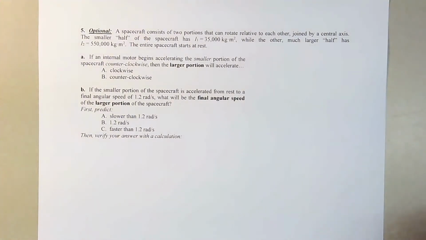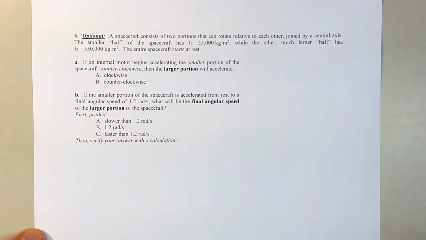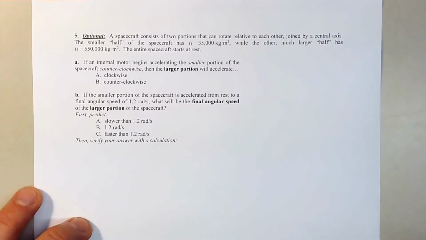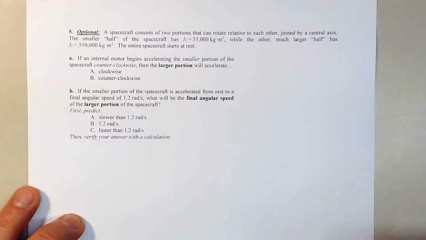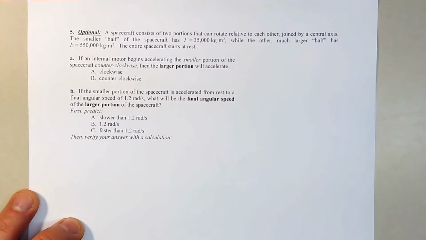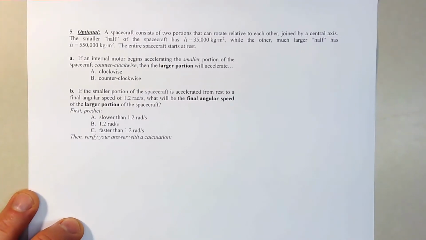Once again, you will not need to be able to solve these types of problems on any upcoming exams, problem sets or homework. But it's just in case you're interested. This shows you how to use the law of conservation of angular momentum when there's more than one object.